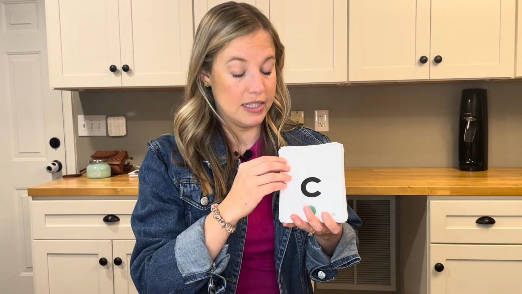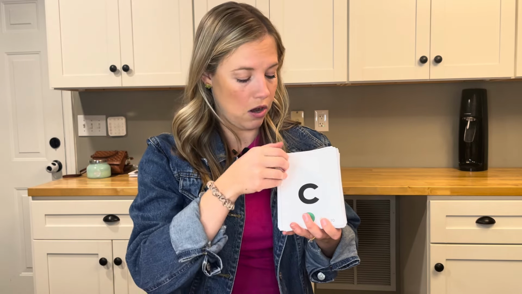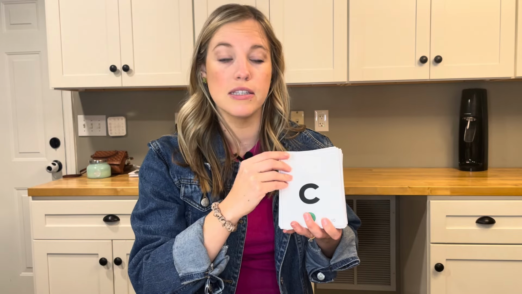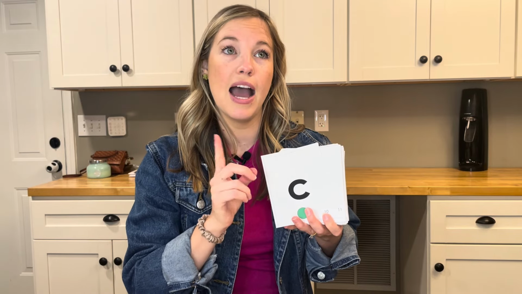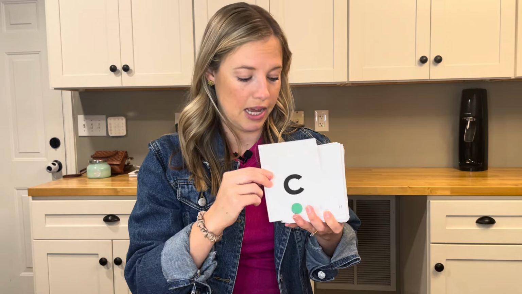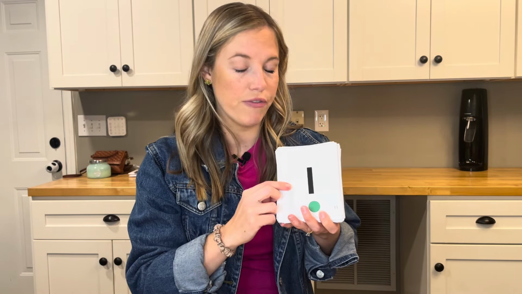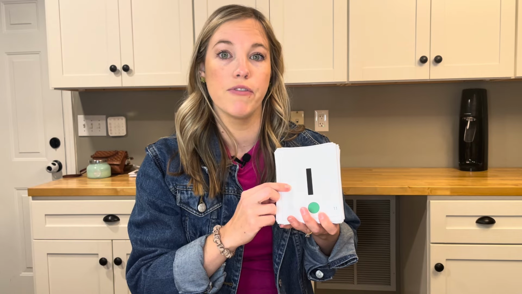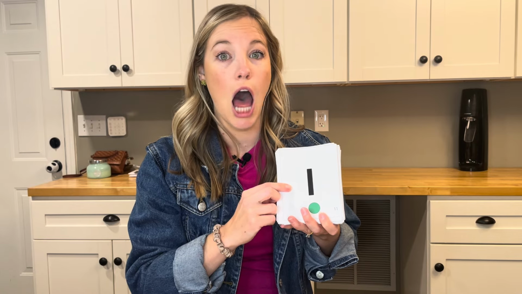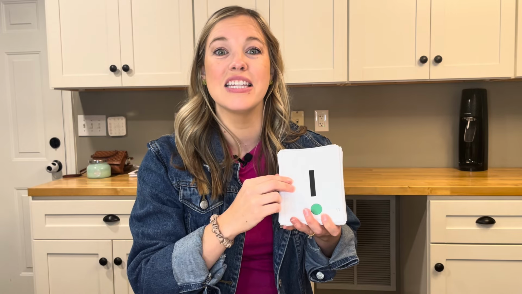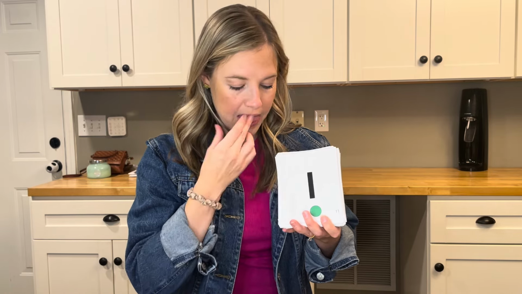S. C can also make the S sound when it's paired with I, E, or Y. We're going to get to that later. L, I often hear people add a vowel on this sound. This is not that. There's no opening of your mouth. Your tongue is pushed behind your teeth.